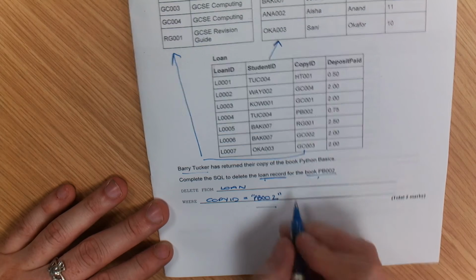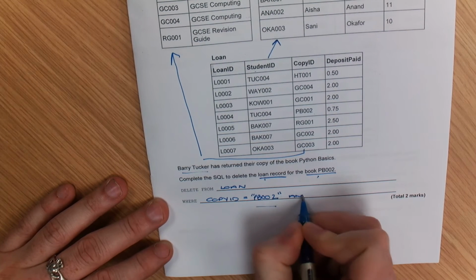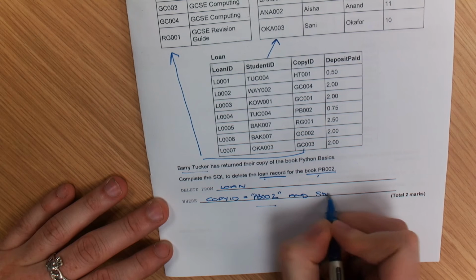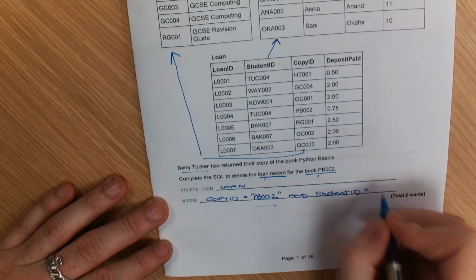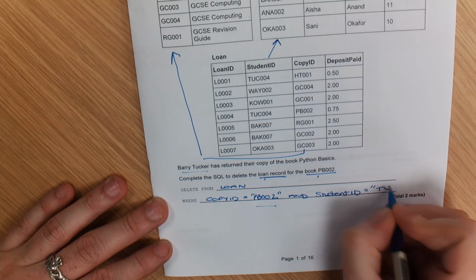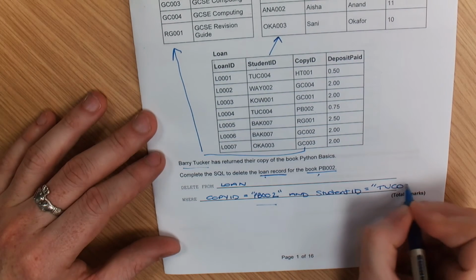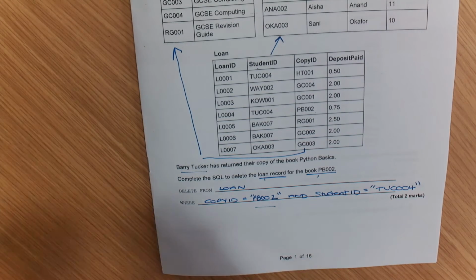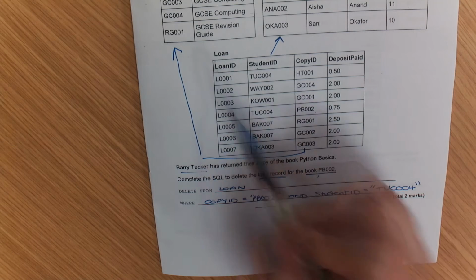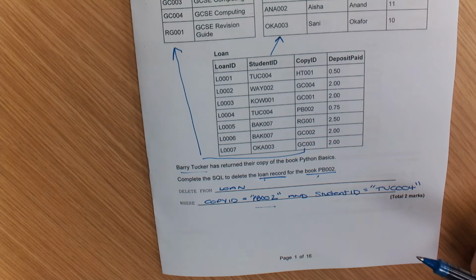So you should have had and student ID equals TUC004. Because then that deletes the link between the two tables. So if you have relationships between the other tables, you've got to remove those as well.